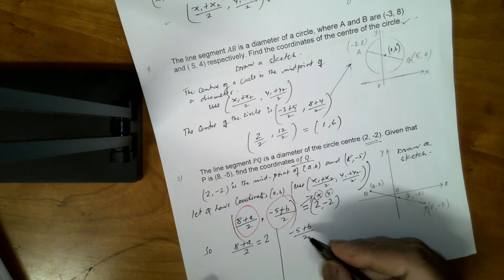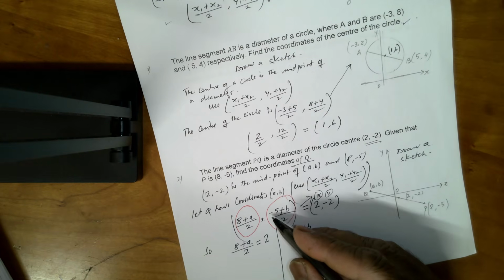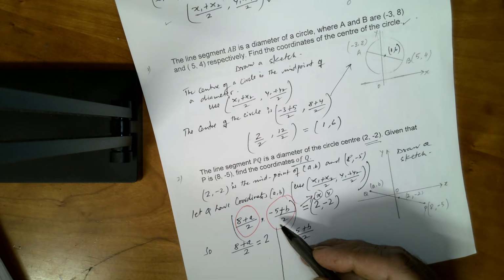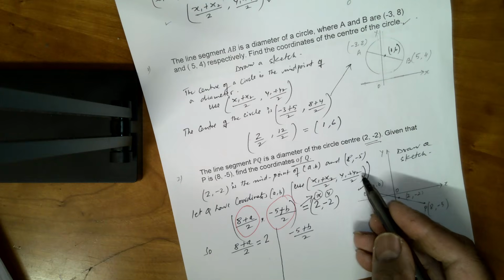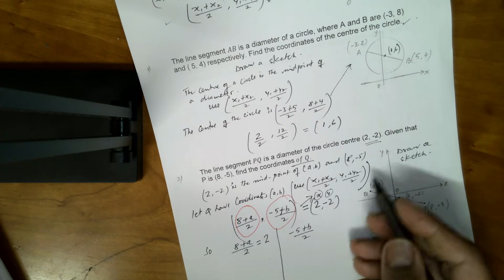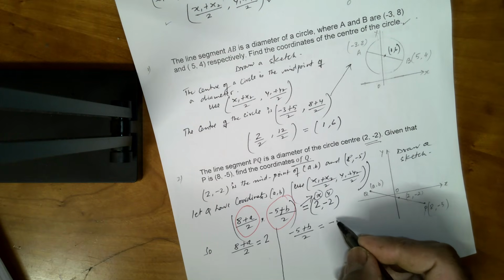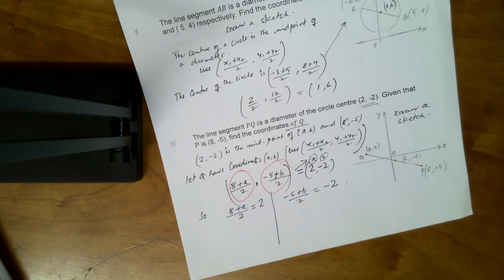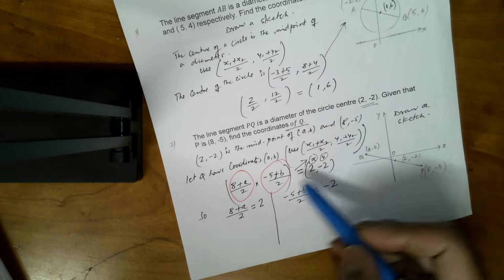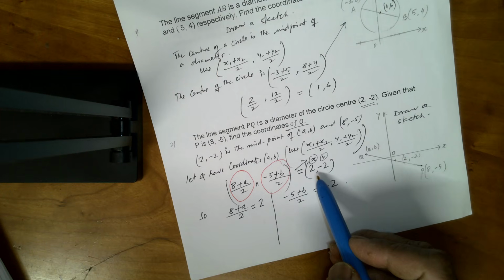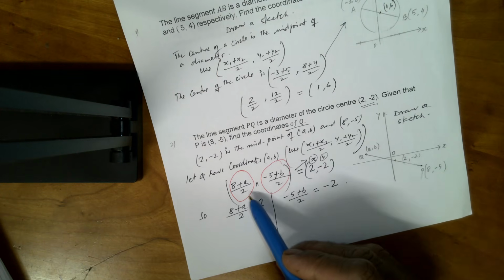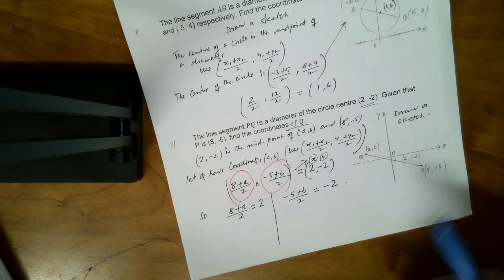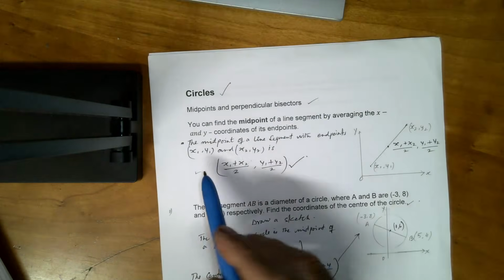And for y, (-5 + b) divided by 2, that is your y1 and y2, that will be equal to -2. Okay, got that? Please don't forget this. Now you know because the midpoint was given to you, that's why I made this equal to the midpoint. And that we got from here.